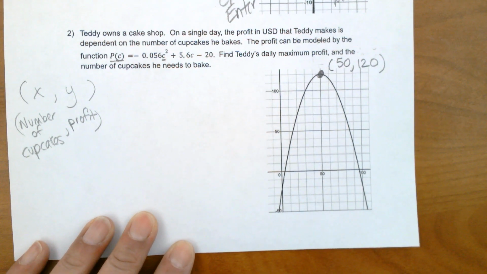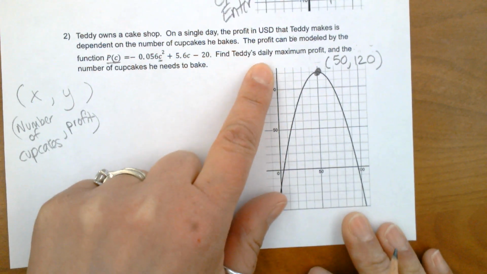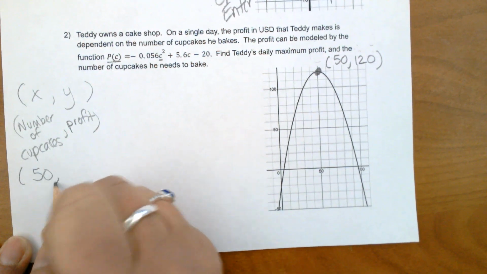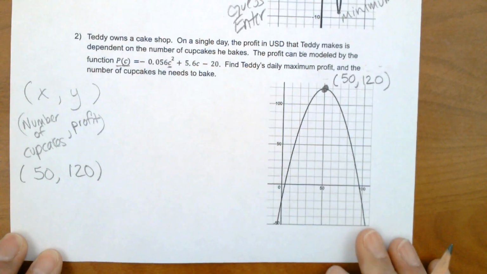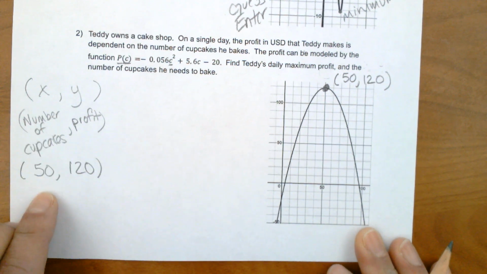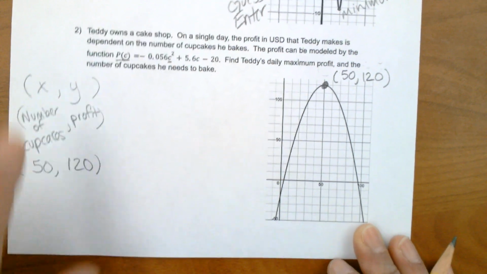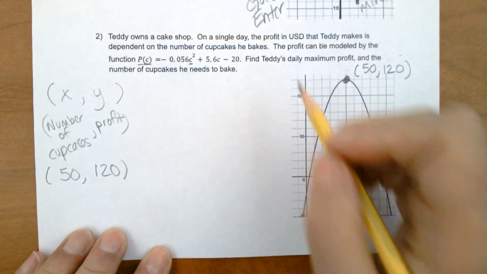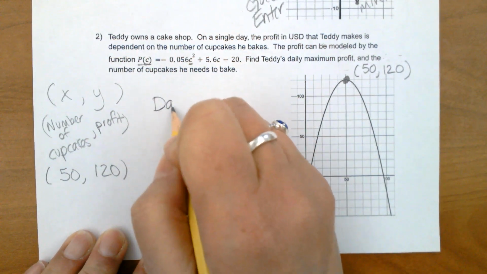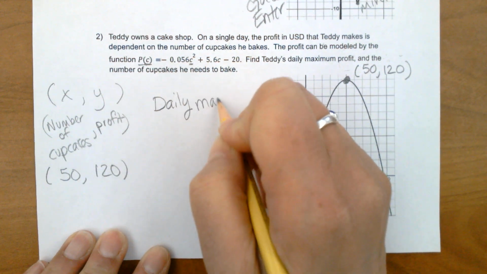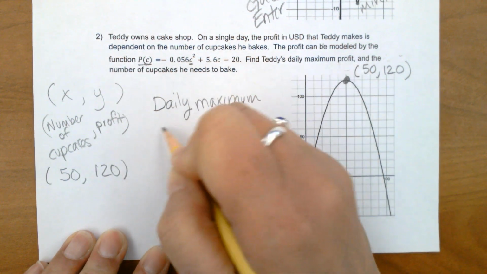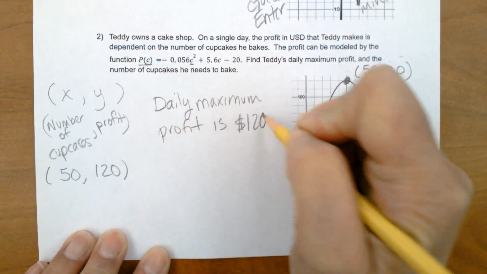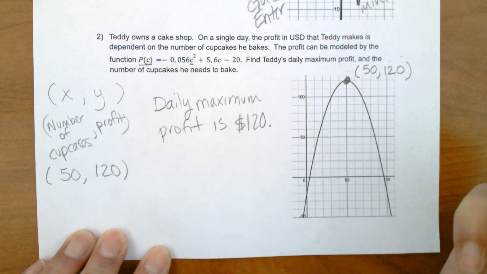Okay. So what do we need? First, we need daily maximum profit. So if we go over here, 50, 120: 50 number of cupcakes, profit 120. See how this all lines up? Again, if you like this, use it. All right, so daily maximum profit is $120 US.